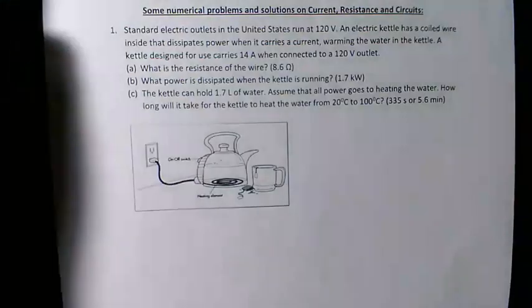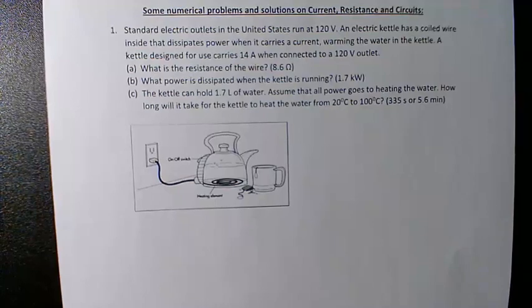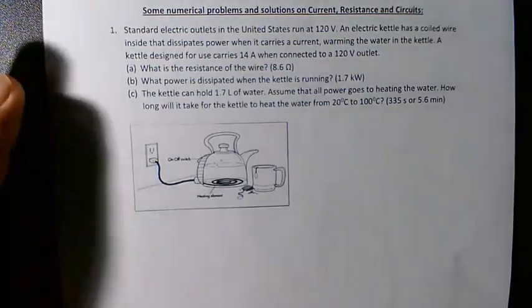These are some problems on our new topic, current electricity. It's the beginning of current electricity. So these are the problems on current, resistance, and resistivity. So here's the first problem.